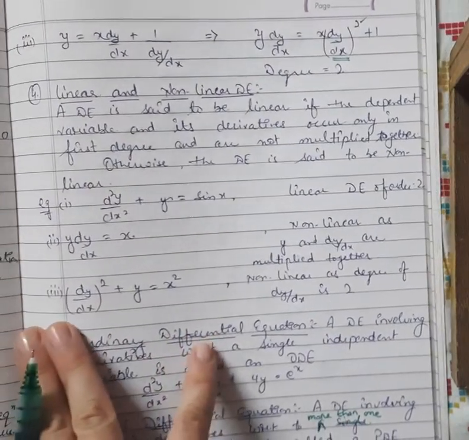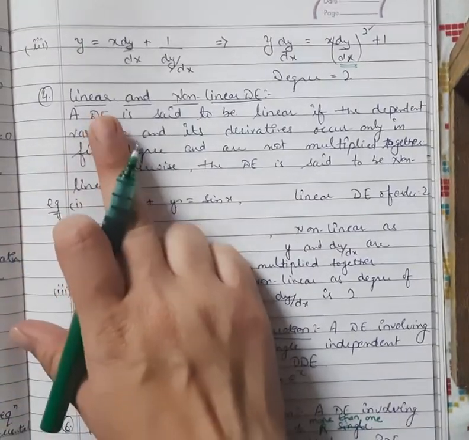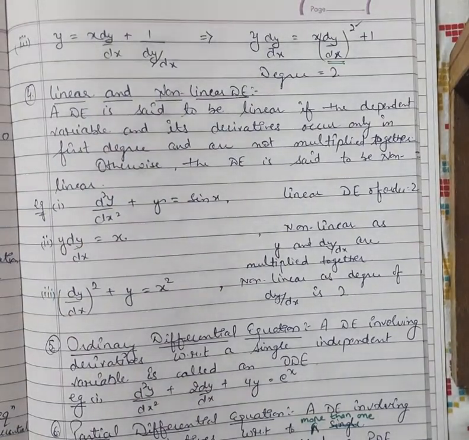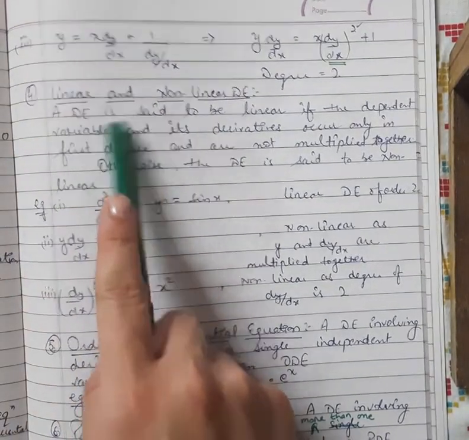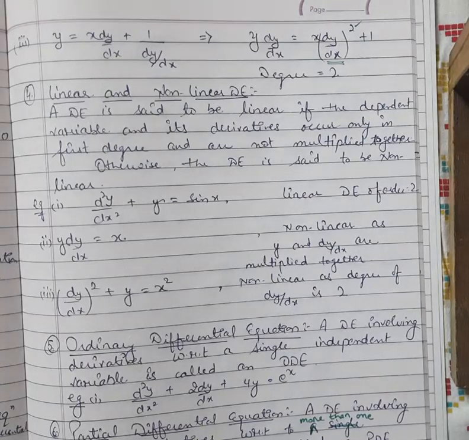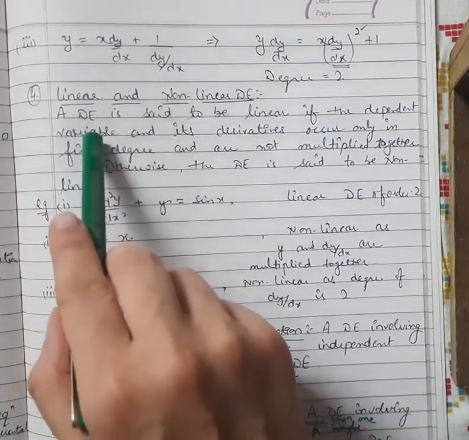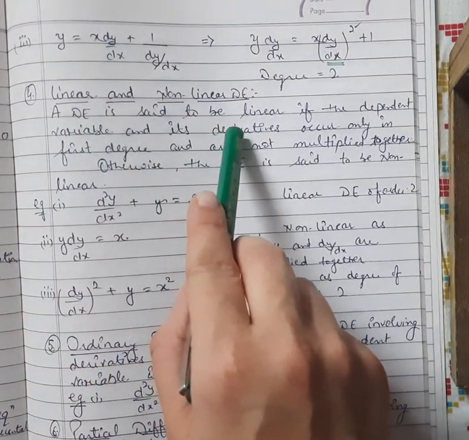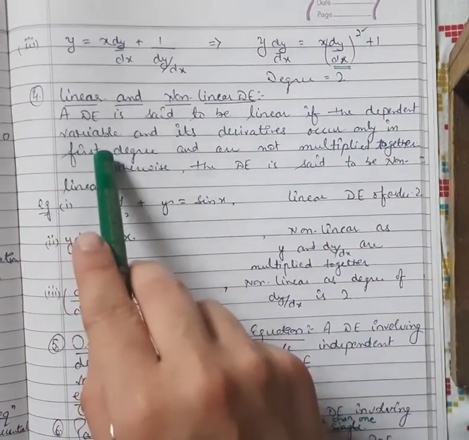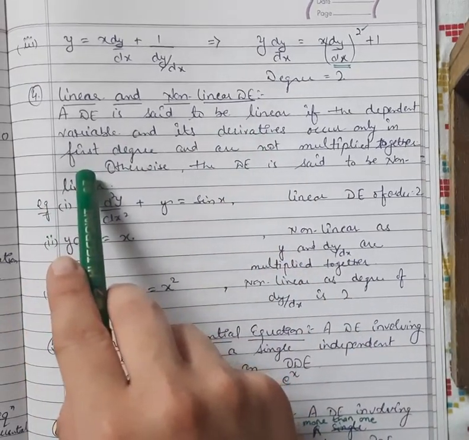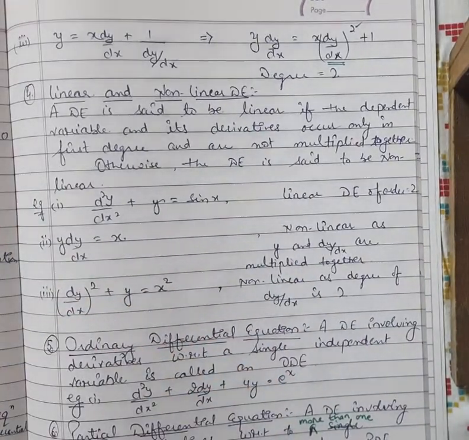The next important definition comes out to be linear and non-linear differential equations. Very important definition, that what is a linear differential equation and what are non-linear differential equations. So let's check now. A differential equation is said to be linear if the dependent variable and its derivatives occur only in first degree and are not multiplied together.